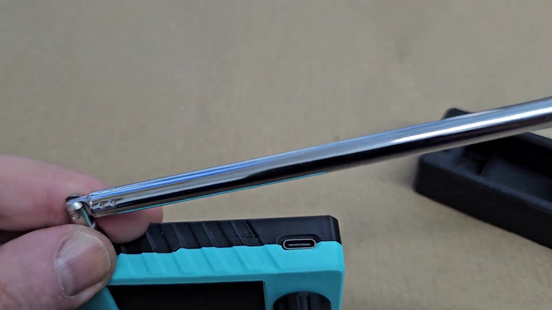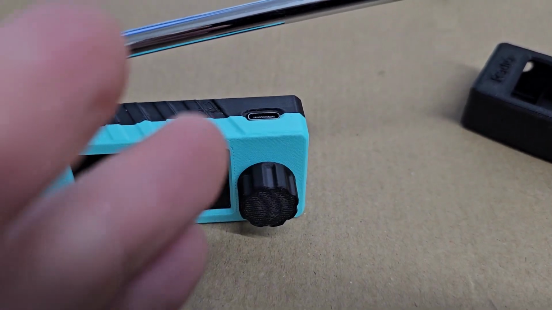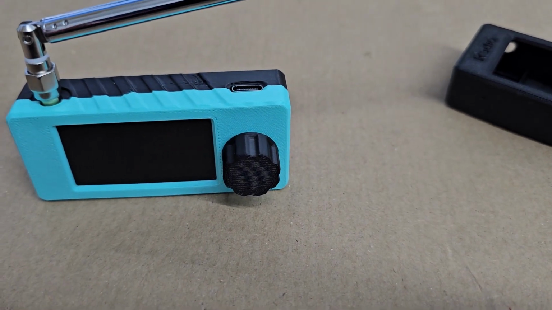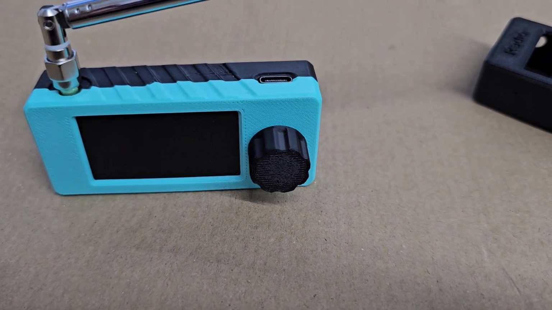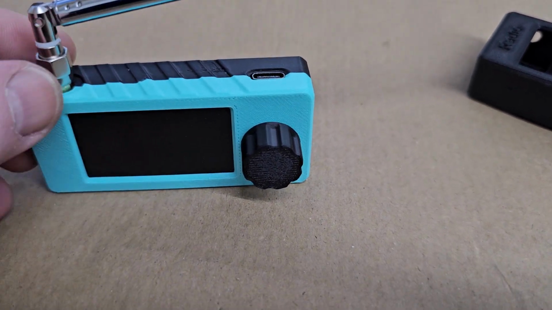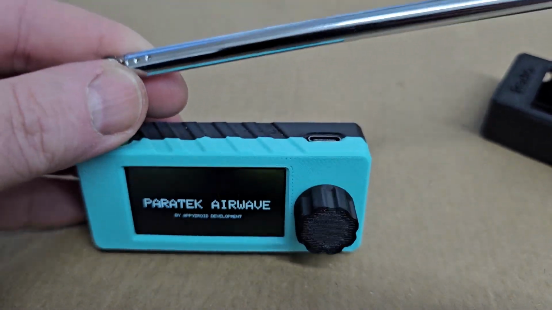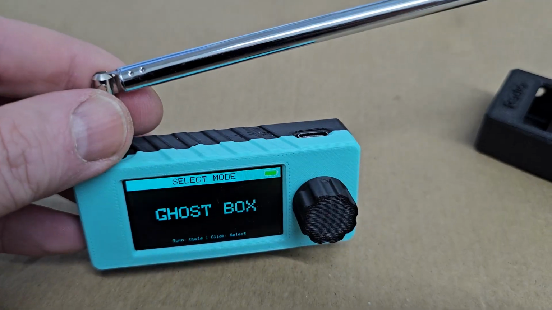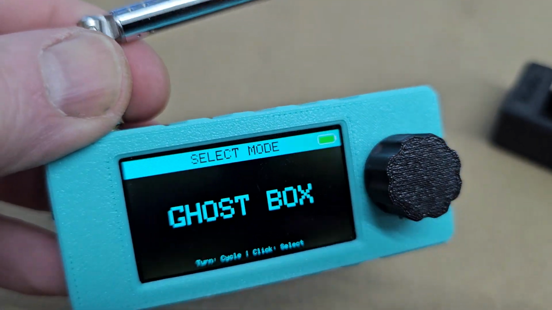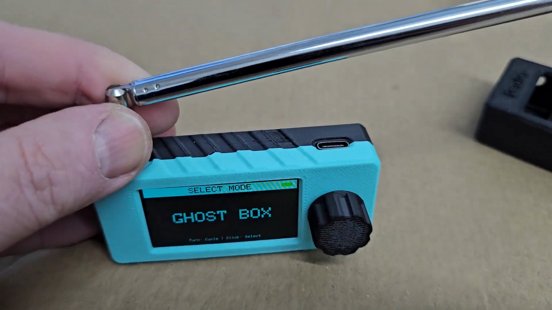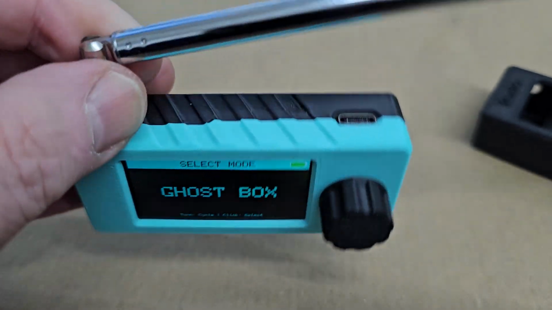It will come with obviously the antenna. Also need to mention that the battery life is well over 6 hours. I've not tested it fully, but I had it running all day, and as you can see, the battery hasn't changed. So I've been in here a good maybe 5 hours already, and it hasn't changed. And I've been having the Ghost Box running and stuff as well. It has that 800 mAh battery built in.